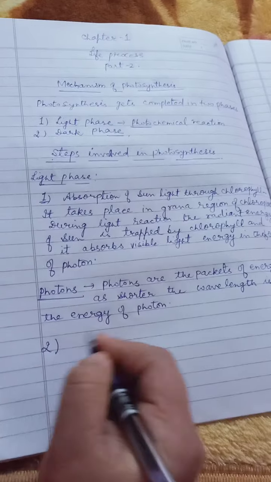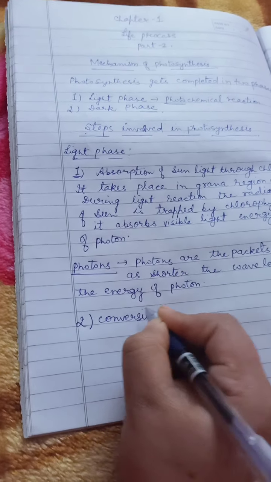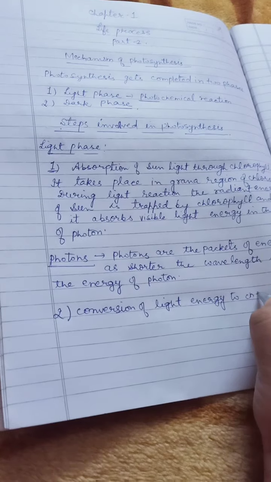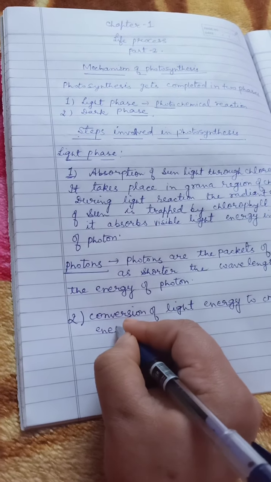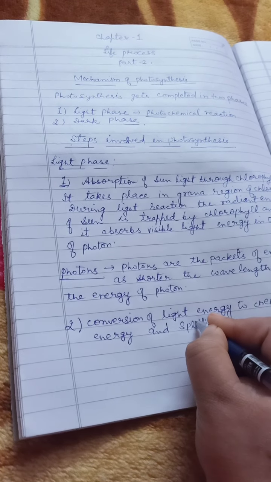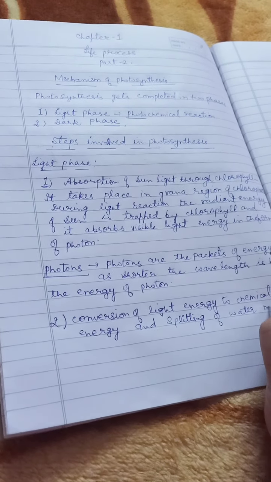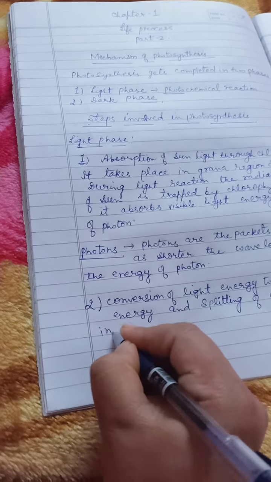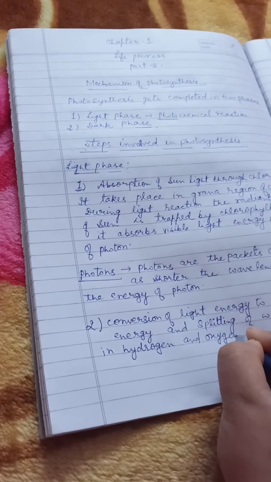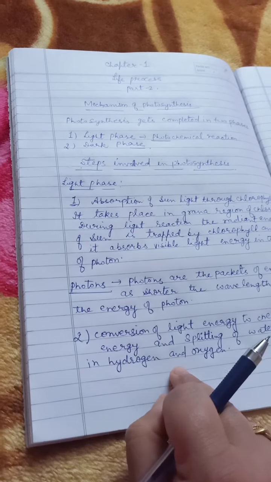The second step is conversion of light energy to chemical energy and splitting of a water molecule into hydrogen and oxygen. Let's see how it occurs: conversion of light energy to chemical energy and splitting of a water molecule into hydrogen and oxygen.